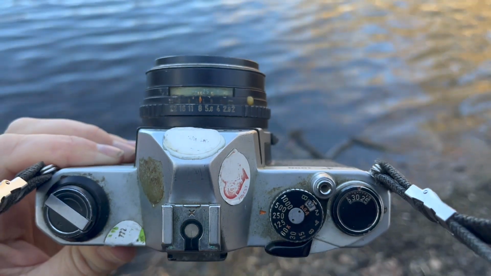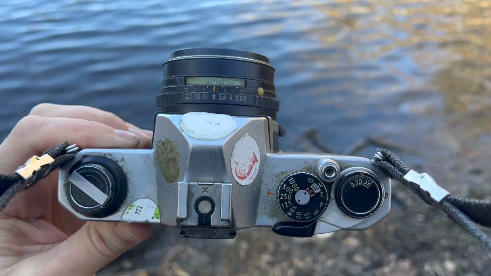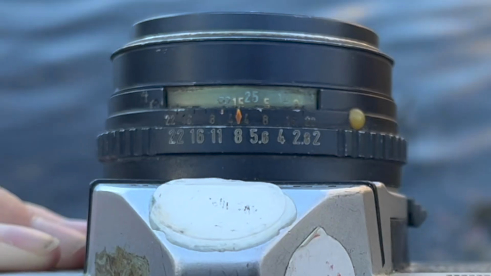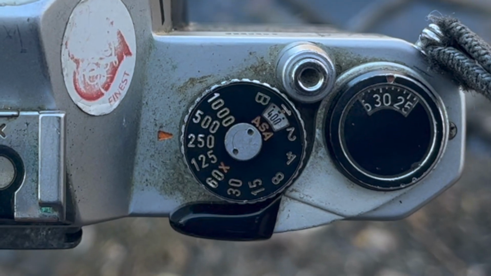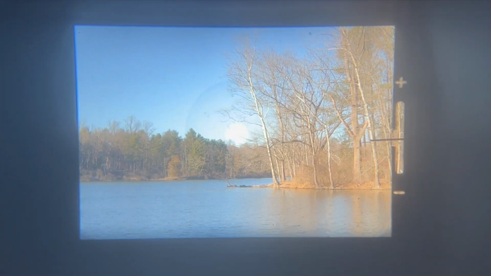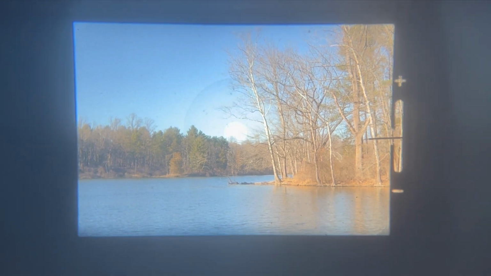So what I started out with was f8 aperture with a 1/250th shutter speed at obviously the 400 ISO. I chose f8 because it's also a very neutral f-stop, and then from there I matched the shutter speed based off of what looked like it would be the best exposure through my Pentax K1000.